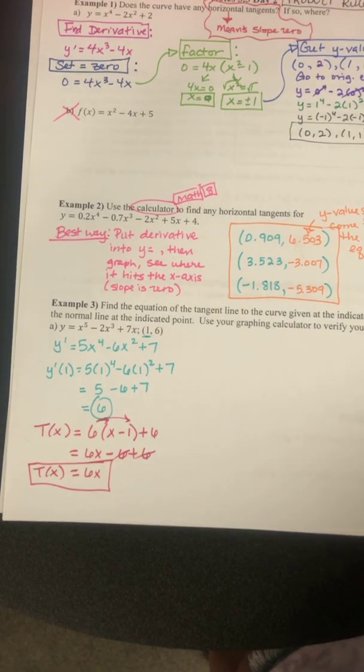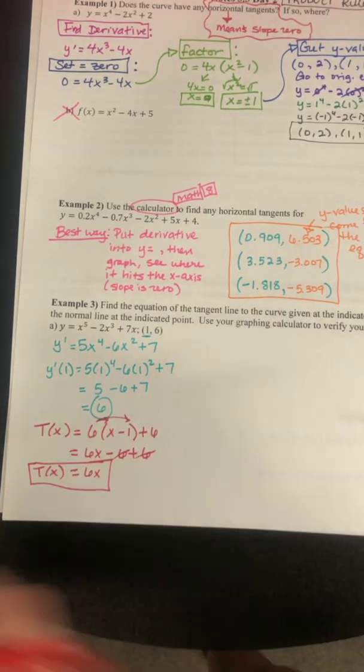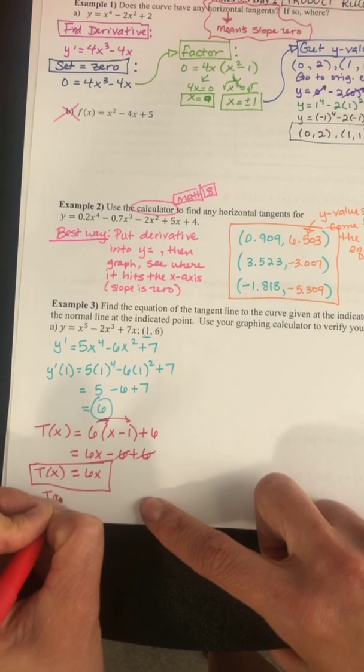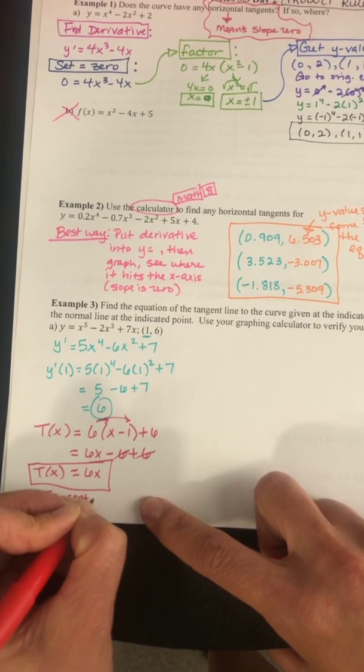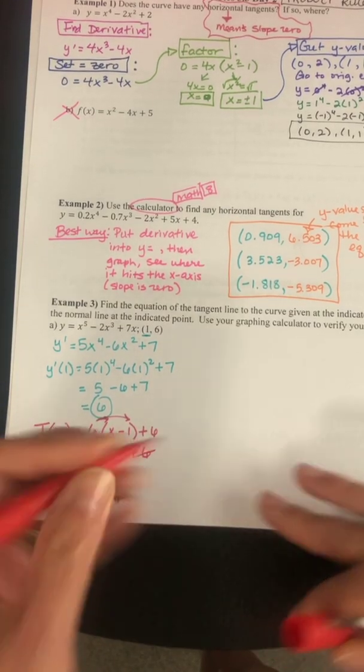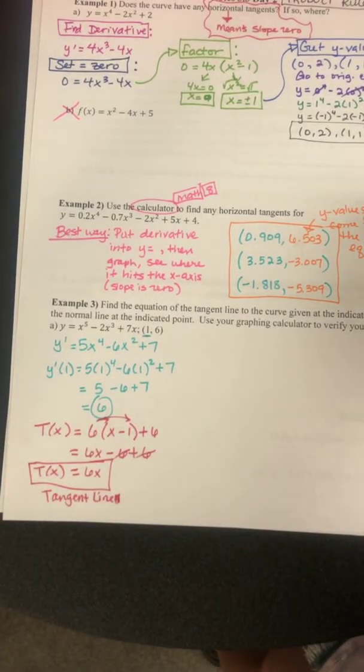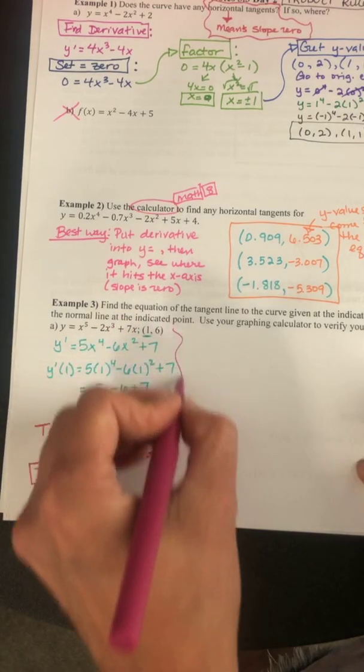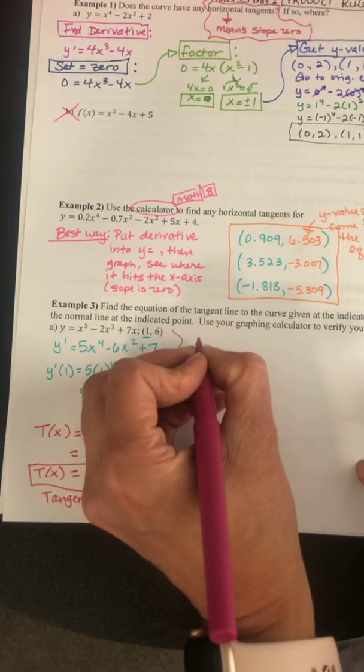And it bothers me. So anyways, all right, so this is our tangent line. I'm just going to label it. I like to be organized. Don't know where the S came from. It's just one line. All right, so we've got the tangent line. Now let's work on the normal line.